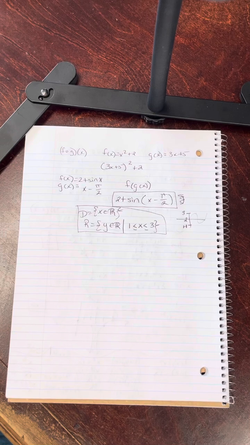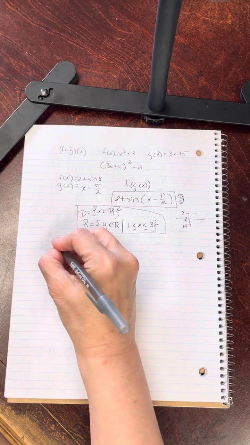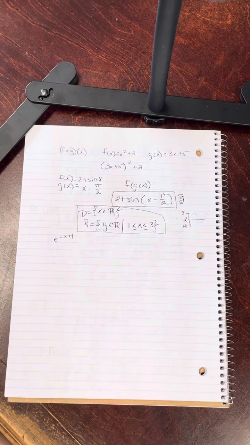Now, example 4. The function e to the negative 2x plus 1 is a composite function. So that has been created with 2 parts. Use 2 function machines, or find 2 functions basically, to show how it could have been composed.